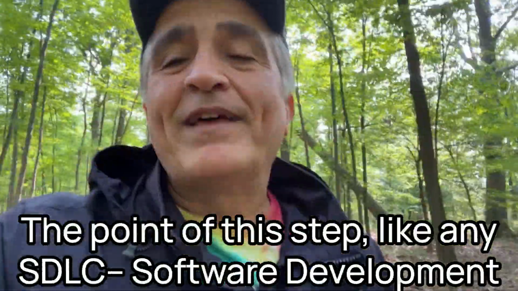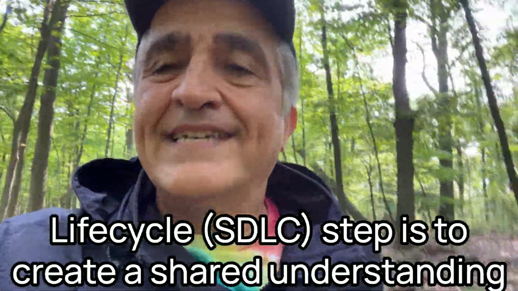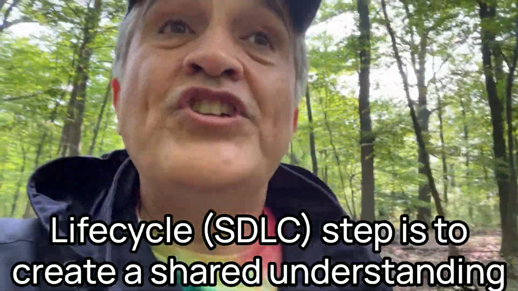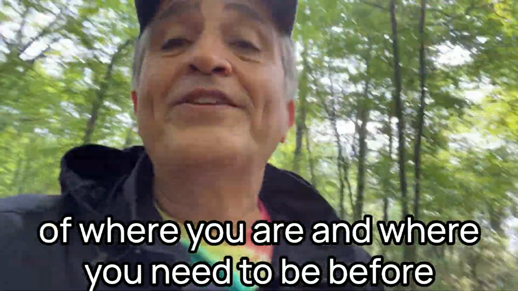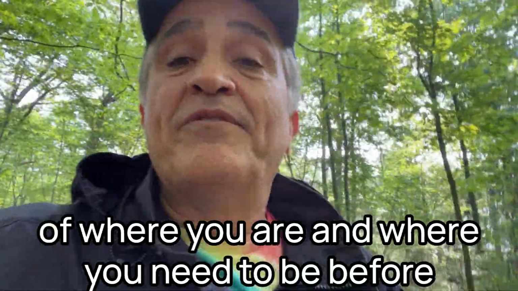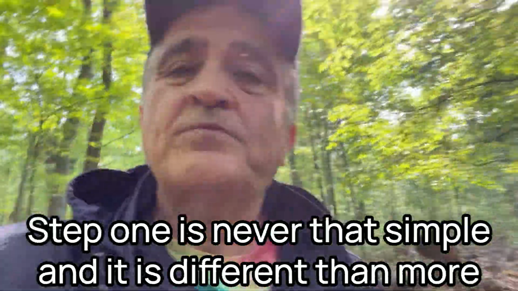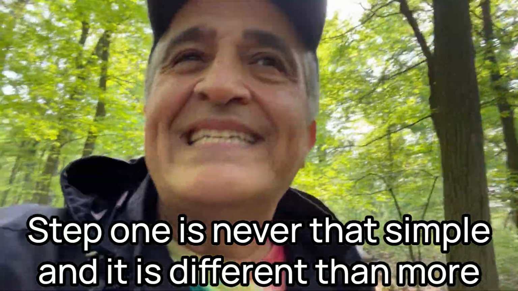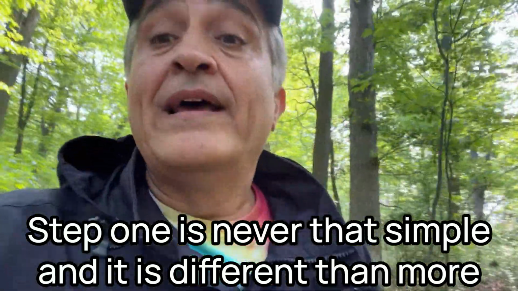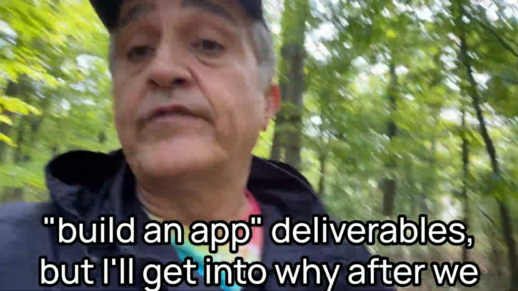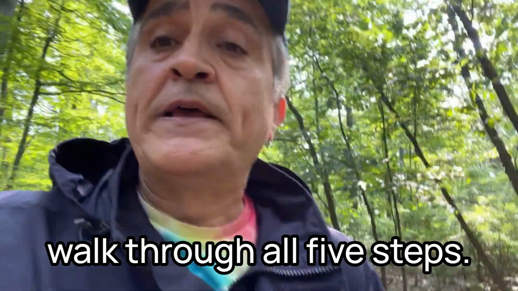The point of this step, like any SDLC, software development lifecycle, step, is to create a shared understanding of where you are and where you need to be before you move on to collecting and preparing the data. Step 1 is never that simple, and it is different than more build-an-app deliverables, but I'll get into why after we walk through all 5 steps.